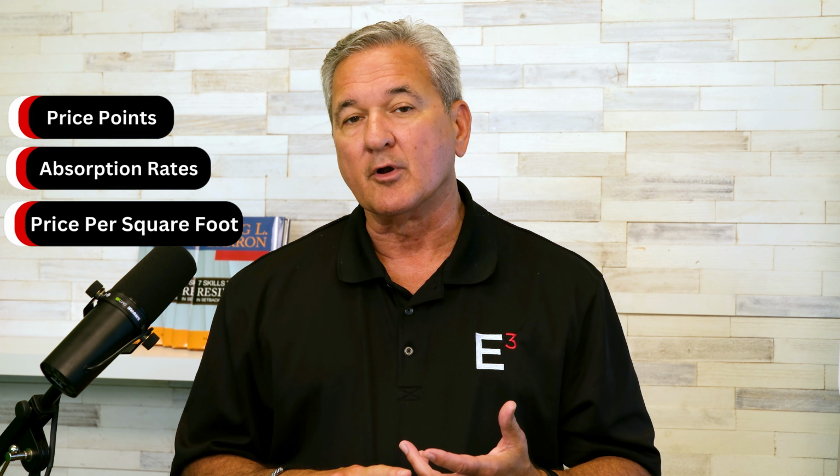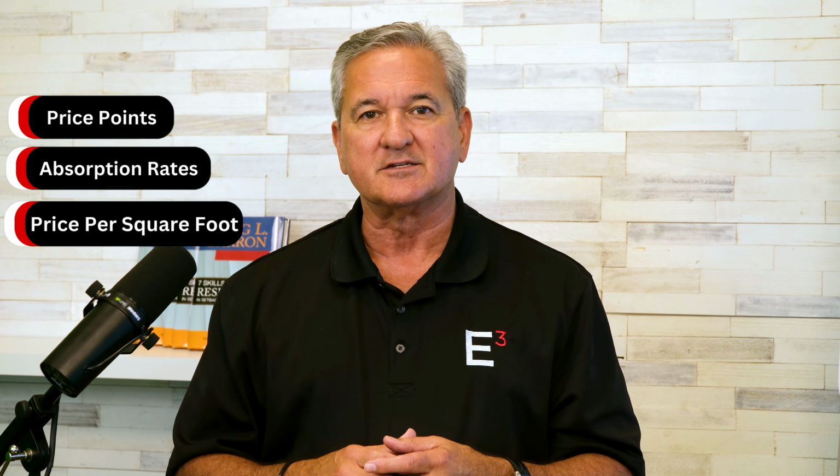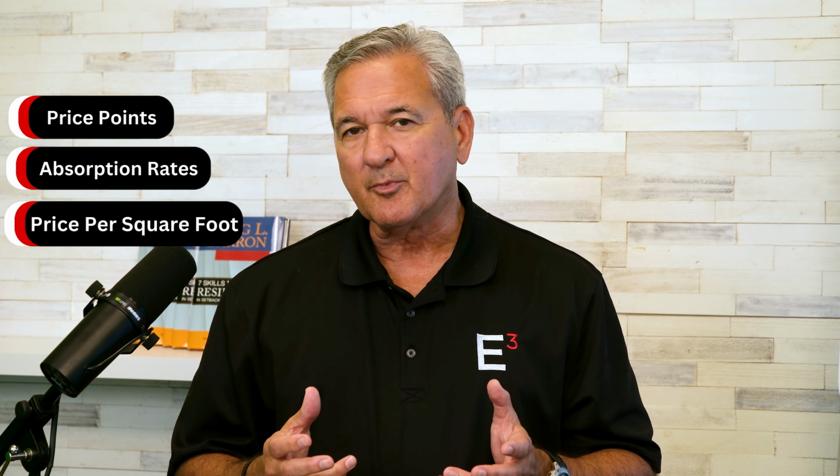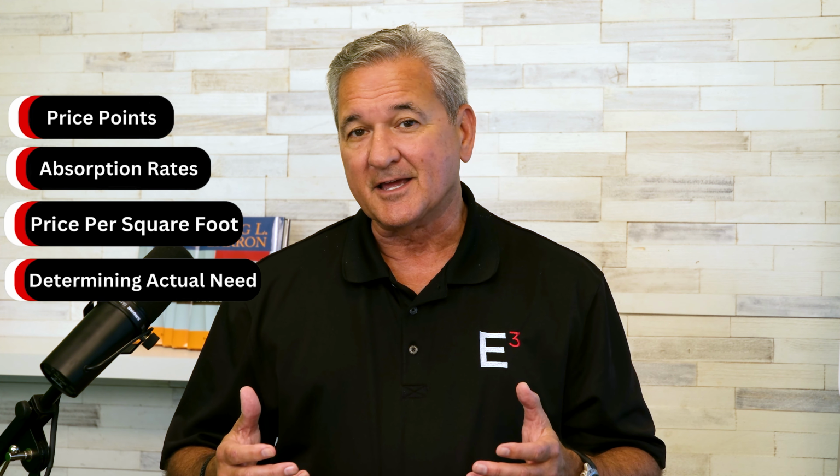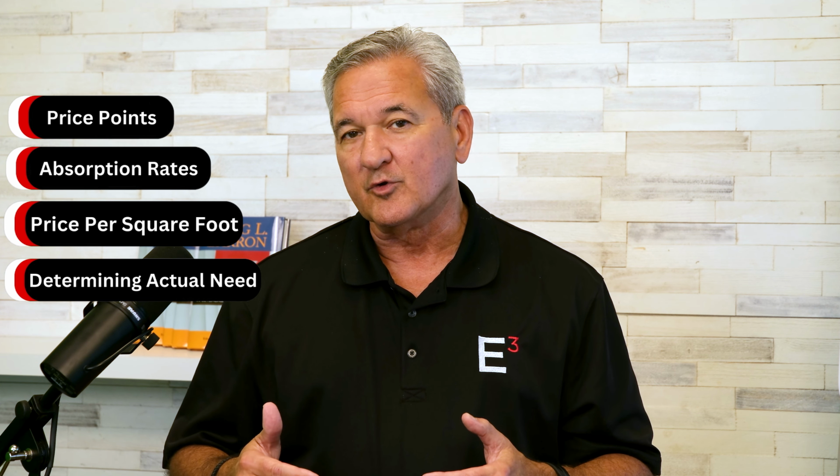Once we've determined the deal that we want to pursue, then we deep dive a little bit further and we determine price points of any of the lots available around it, absorption rates. We also naturally determine what the overall price per square foot or per acre in the case of larger tracts are concerned. But the most important part of number two is determining the actual need. That takes research on your part before you really start the next step to spend any valuable money.